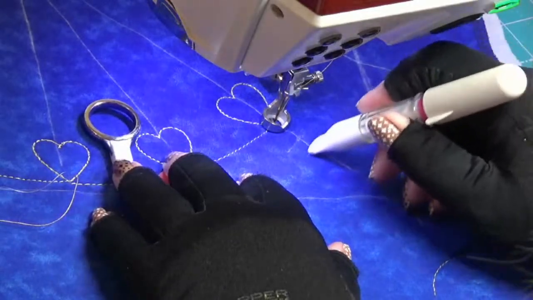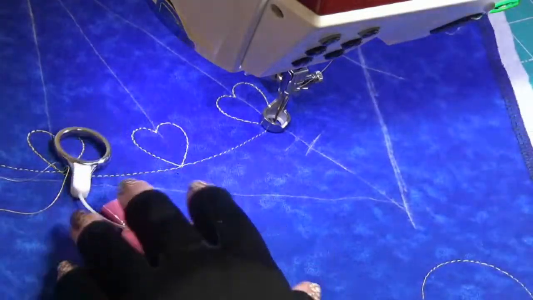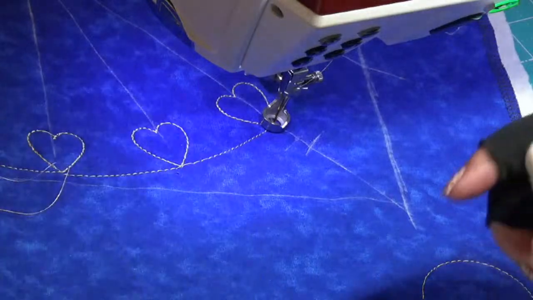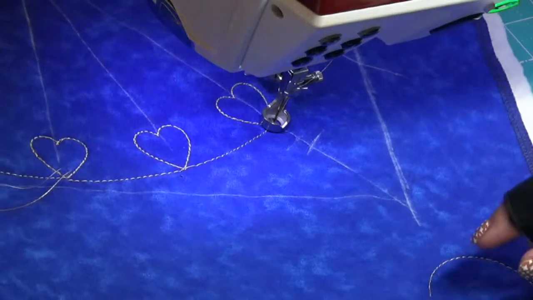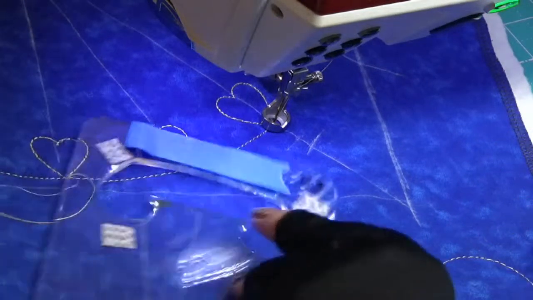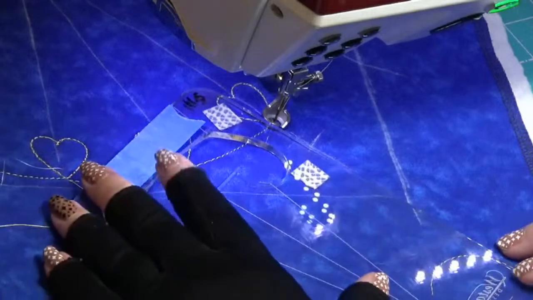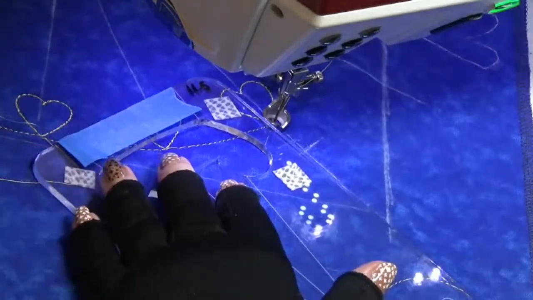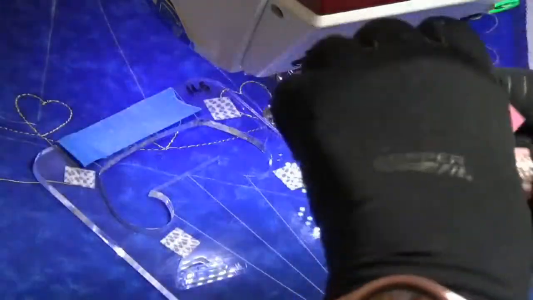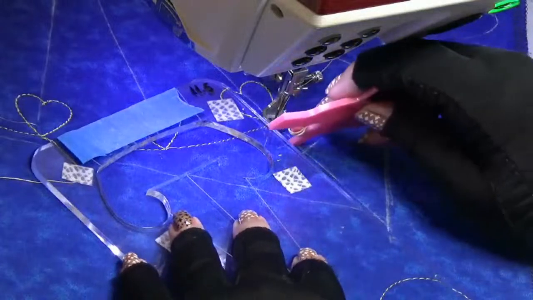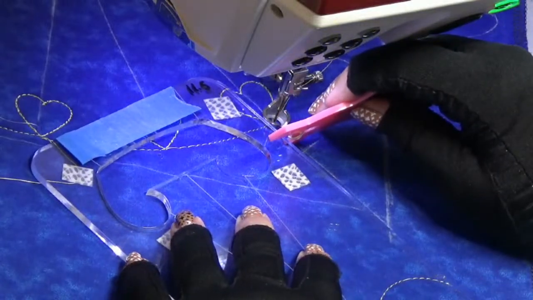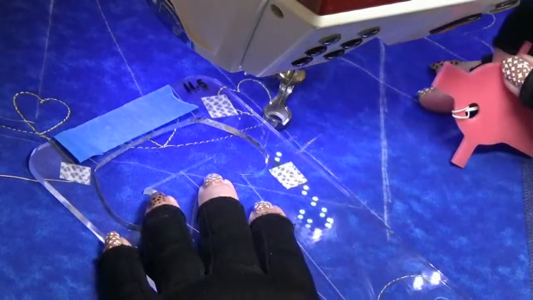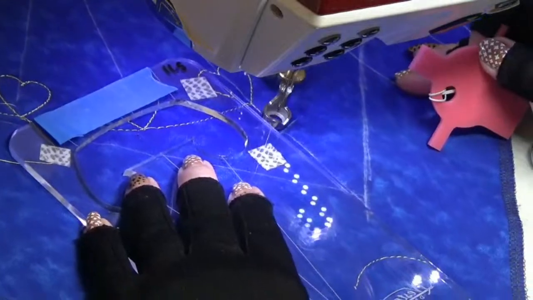So I want to come up to this line right here. That's where I want to stitch to. So I can use my template because it has a straight edge and my spacing gauge. And I love my pink spacing gauge. It's so fun. Okay. Stitch up to there.